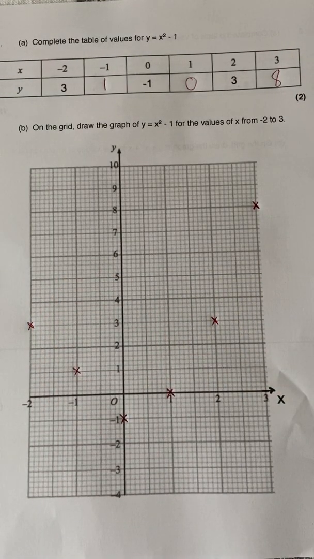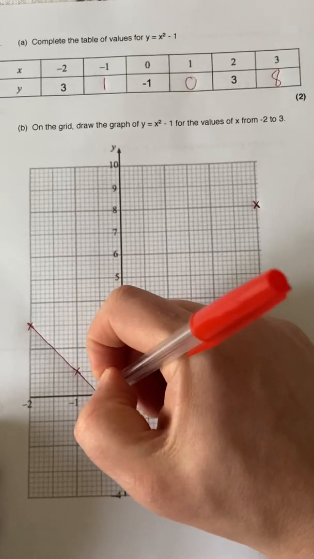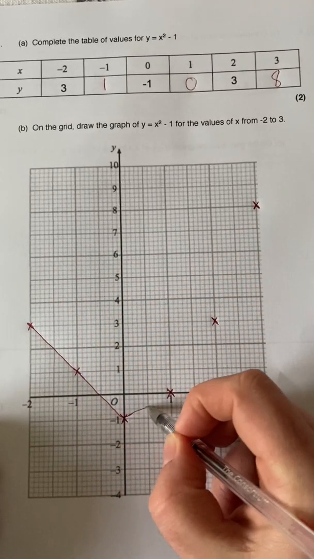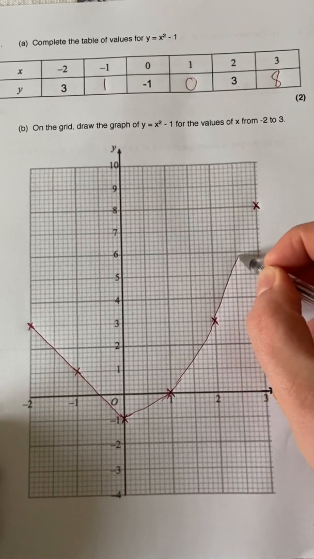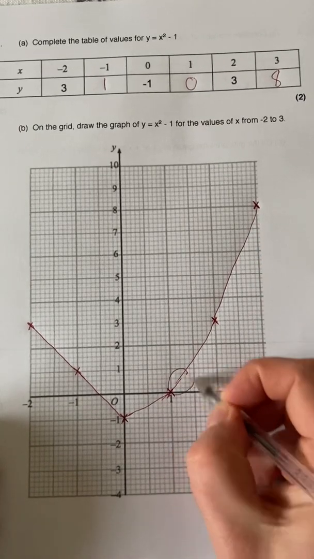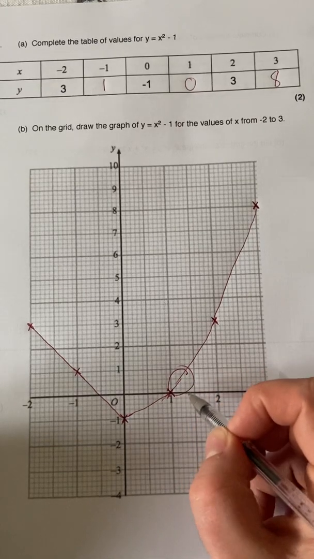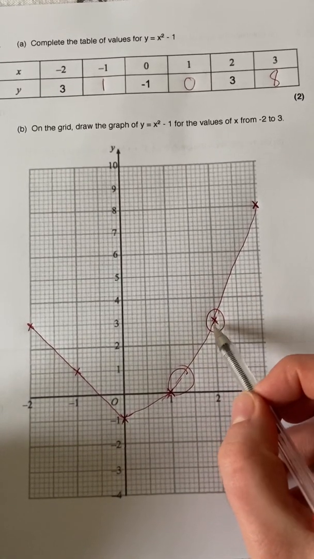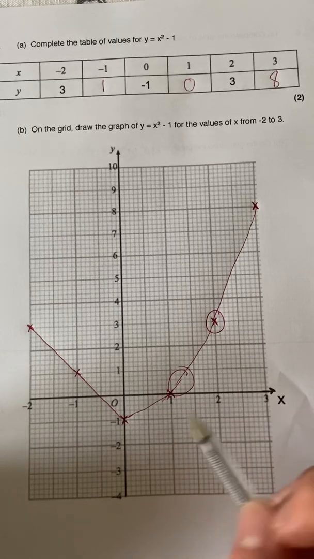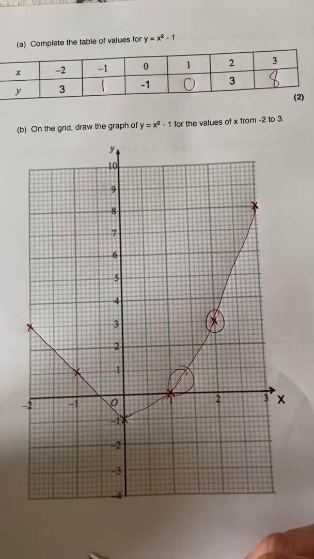Now that's not the final graph. That's the points plotted. Now you've got to join it up with a smooth curve. And what I should be seeing, when you're plotting the points, is that it's a smooth curve. Things like this you would lose marks for, because that is not a joined curve. That's not a smooth curve there, so you'd lose marks for it. It has to be a smooth curve all the way around, and it has to go through each point or each cross that you've made.